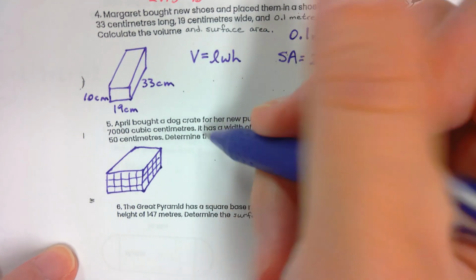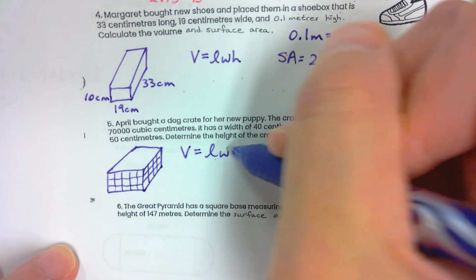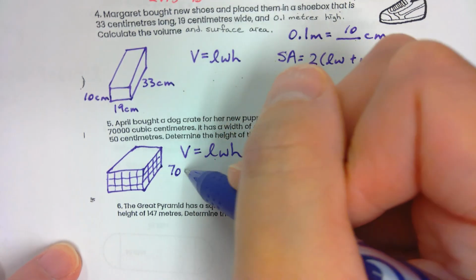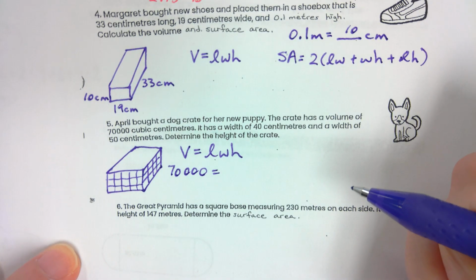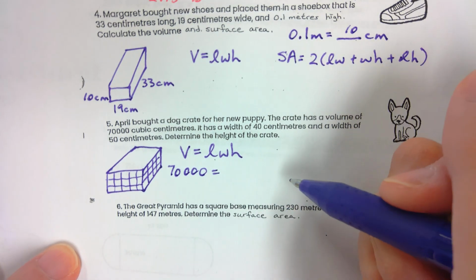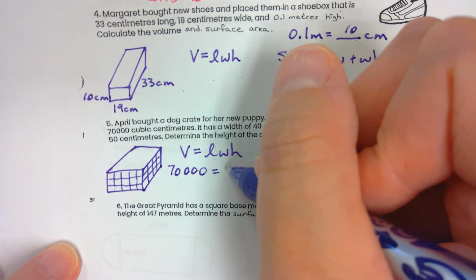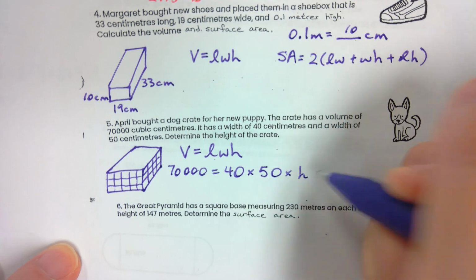We're talking about volume, so let's do the volume formula. 70,000, and the length and width are 40 and 50, and we're trying to figure out the height.